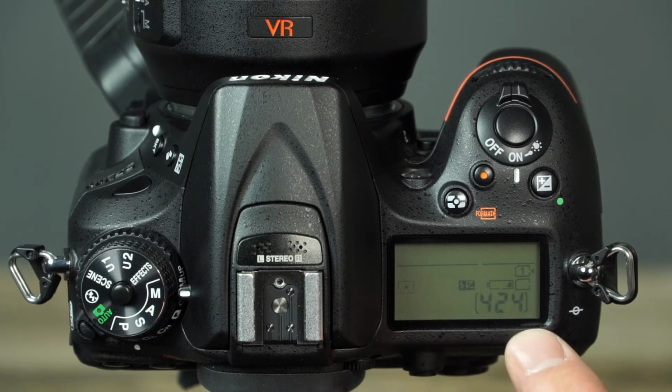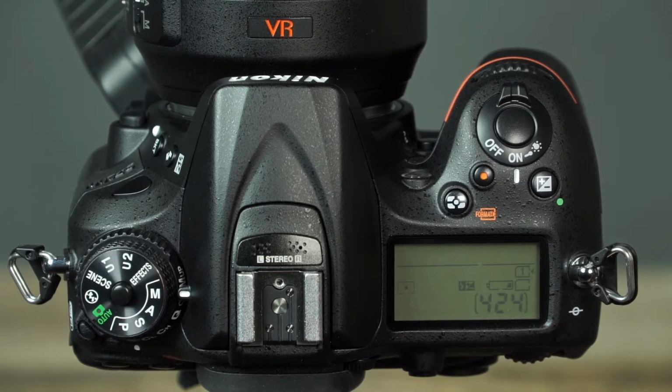This is the control panel. The control panel is where you can view and change many of the camera's important settings. Here is the accessory shoe, which will allow you to use an optional flash unit with your camera.